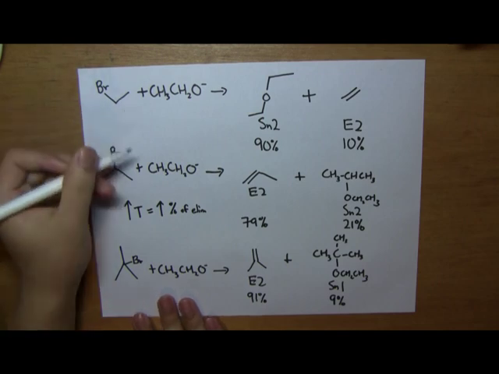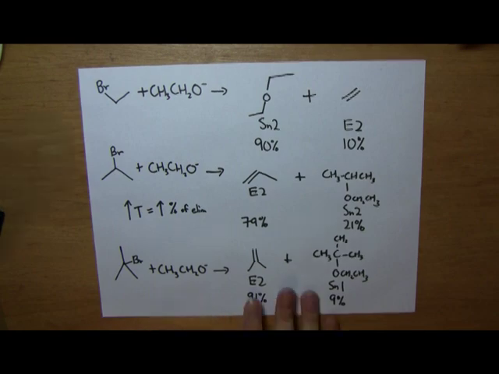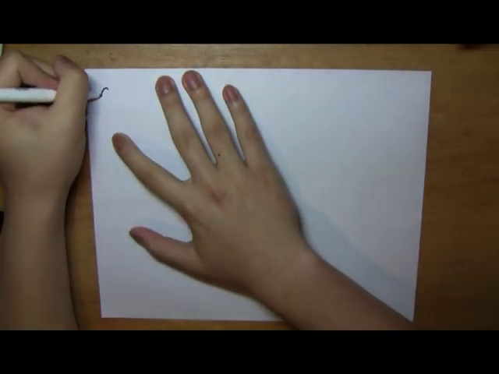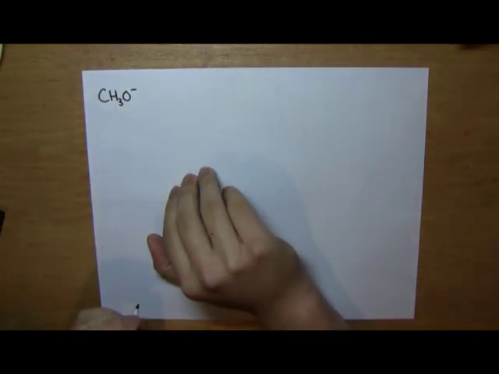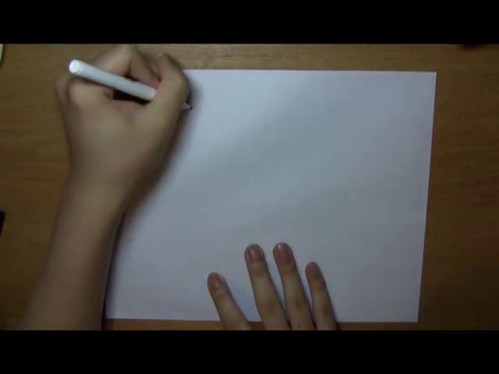Now, in all these cases here, we always used a fairly unhindered base, meaning a base which can easily attack if it is possible to. However, if we change the base to something known as a hindered base, the ratios change. So let's first give two examples, one being an unhindered base and one being a hindered base. So let's first give an unhindered base, which in this case could be CH3O-. And let our carbon compound be this.